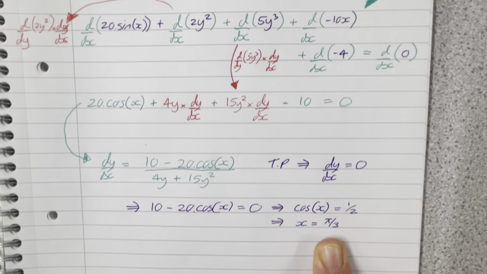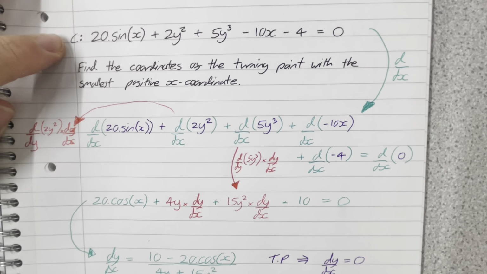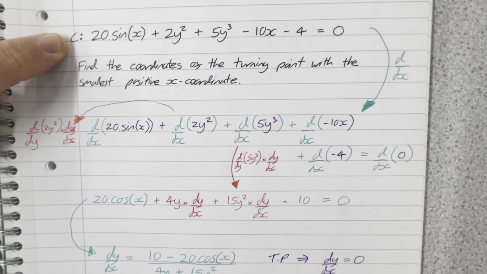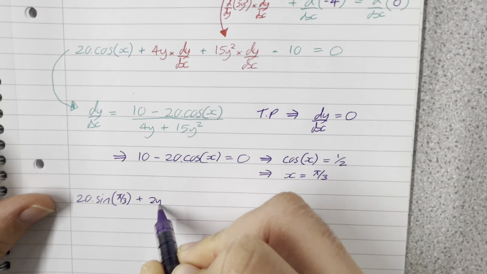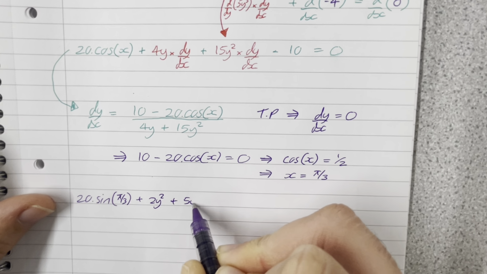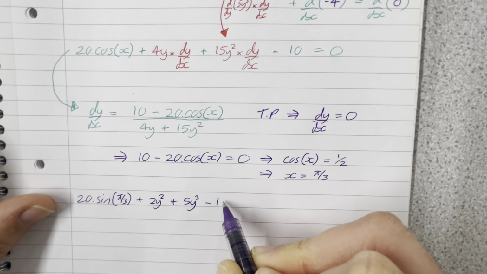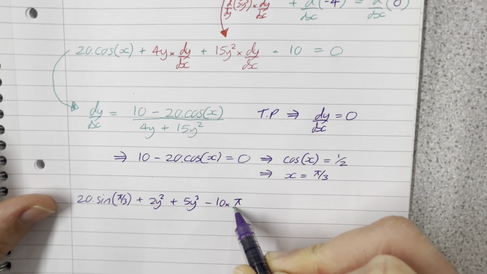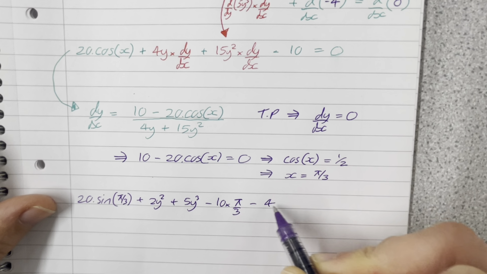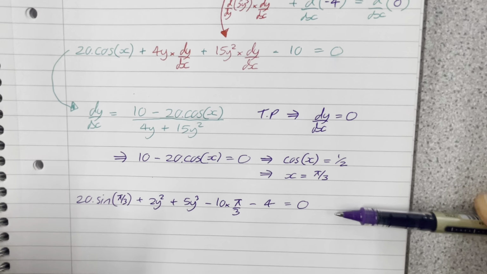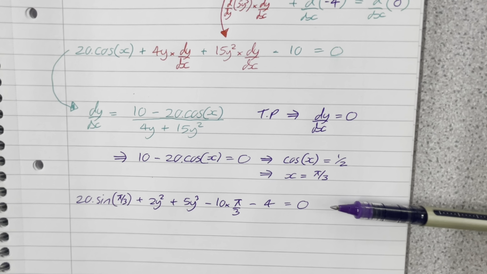Now if I take that x coordinate and plug it back into the original curve, that will give me an equation for y. It was 20 sine x, so that's 20 times the sine of pi on 3, plus 2y squared, plus 5y cubed, minus 10x, but x was pi on 3, minus 4, equals 0. So this is now a cubic equation in y.